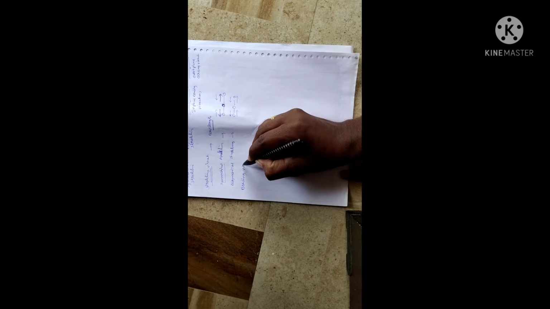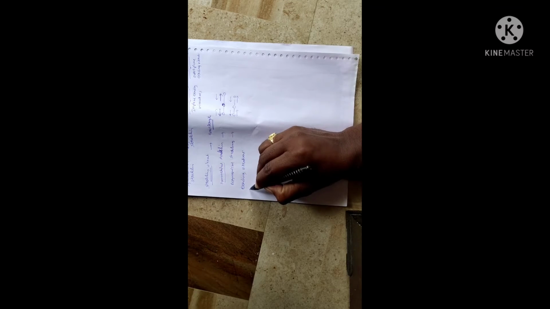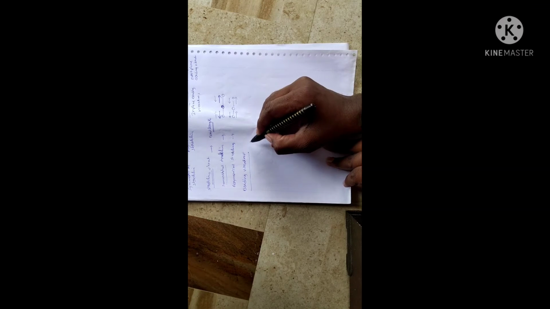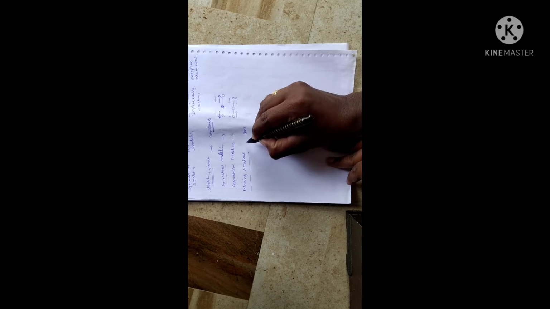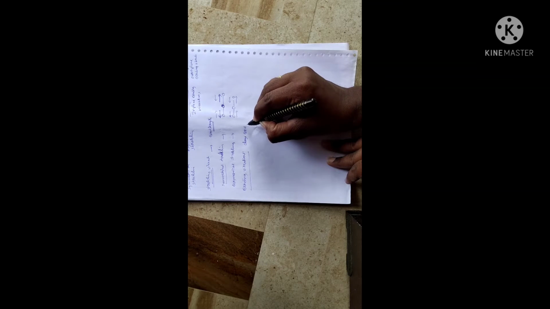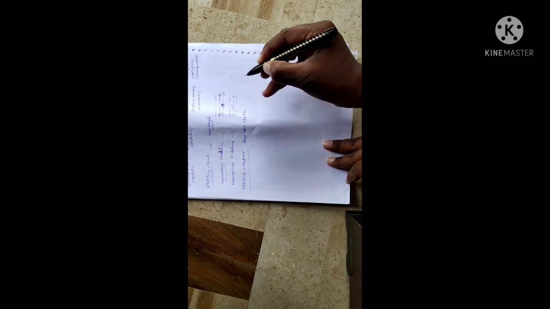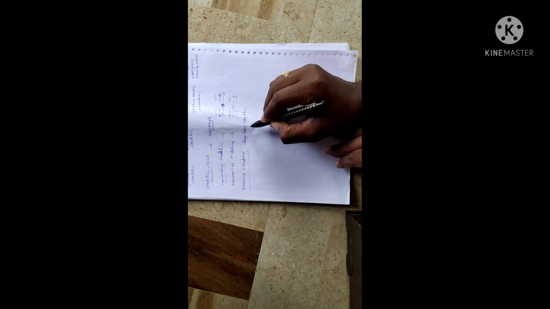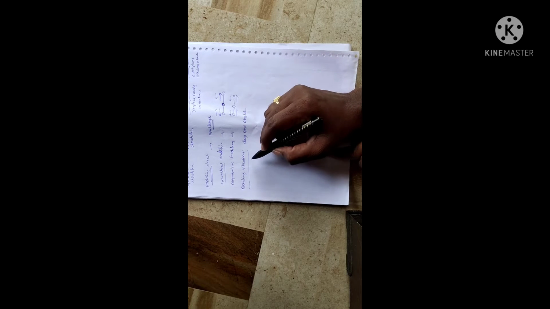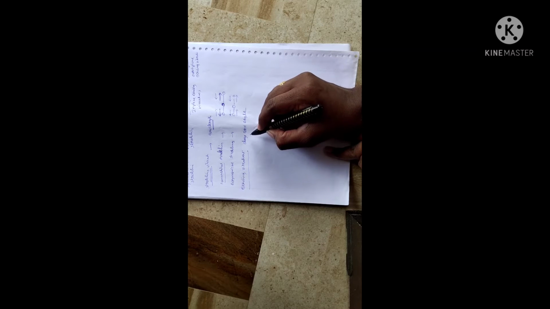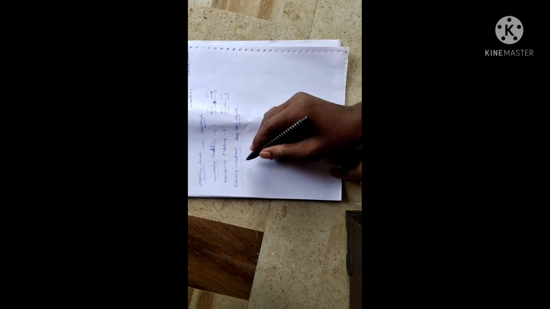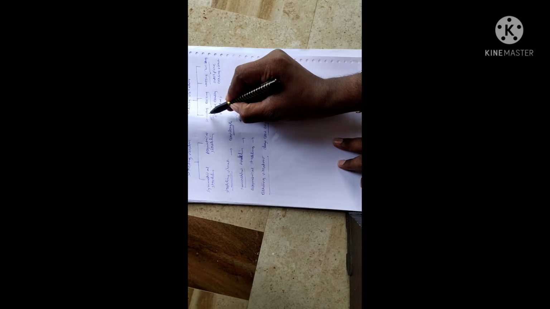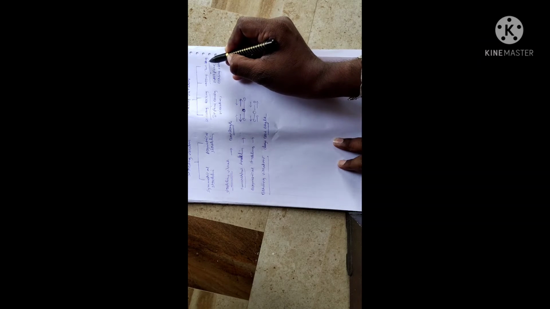Come to the bending vibrations. Vibrations that cause a change in bond angle are called bending vibrations. Due to vibrations, if the bond angle changes, the type of vibrations are called bending vibrations. Okay, and what are the types of bending vibrations? Scissoring, rocking, wagging and twisting.